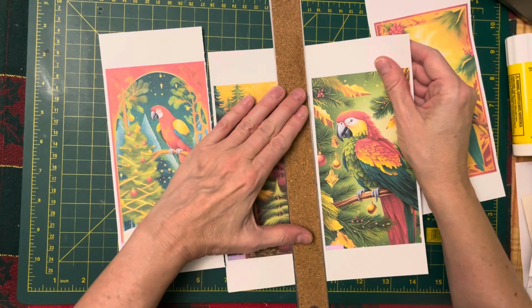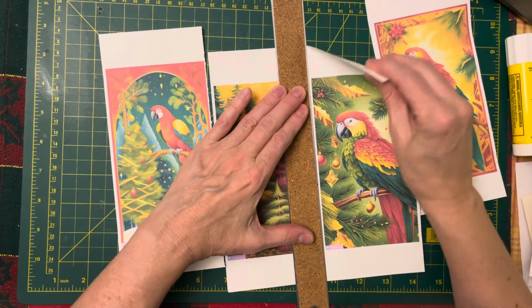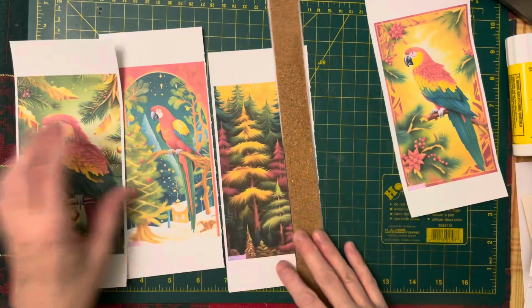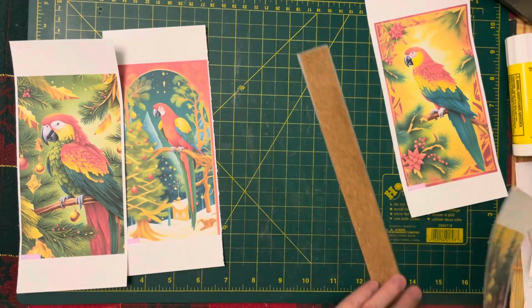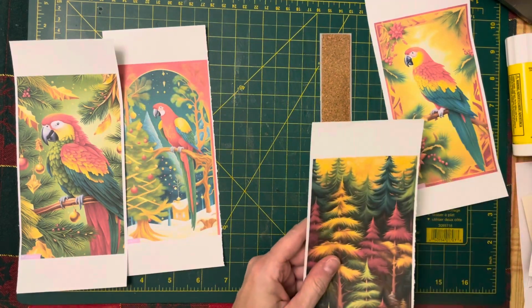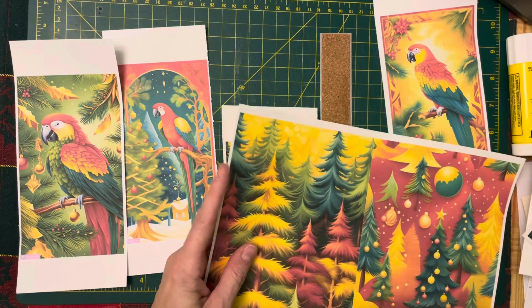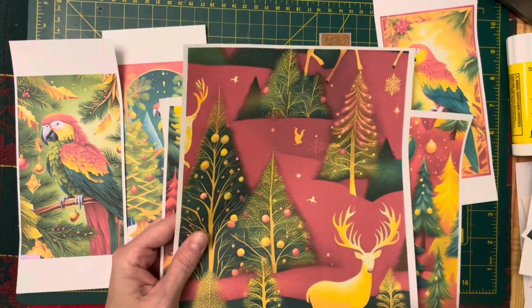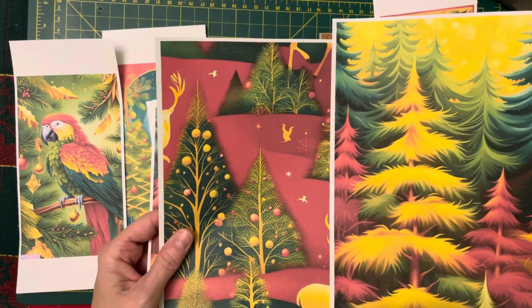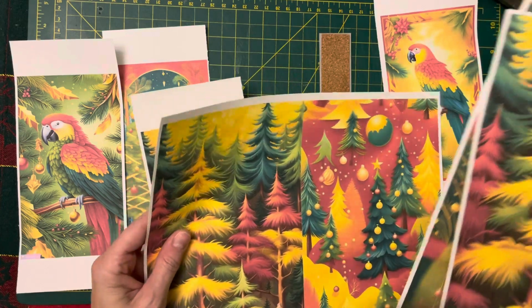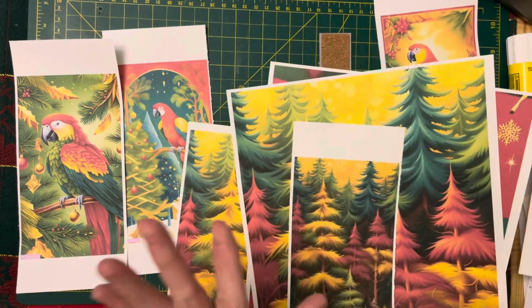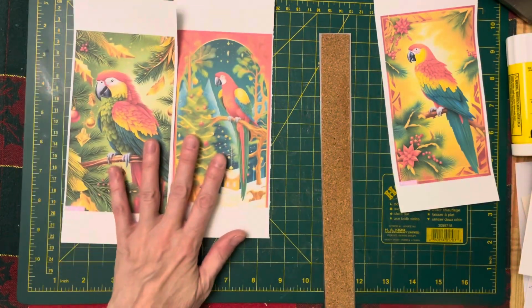This parrot out. So these I think can be our journaling cards and or tags. This can maybe be wallpaper. Background, we could use it for pockets. We'll worry about that when we get there.